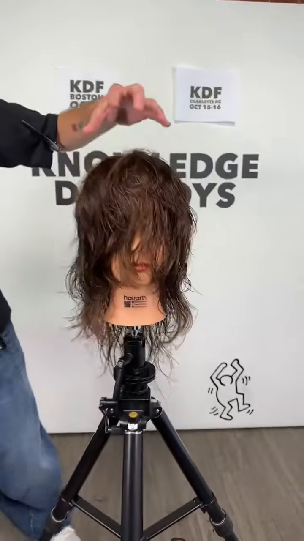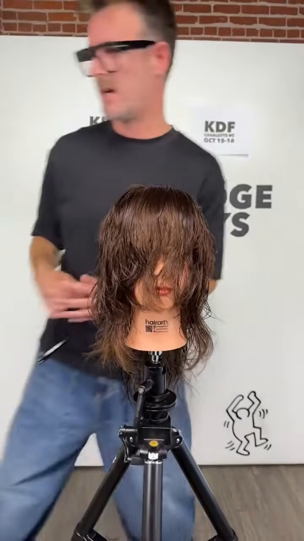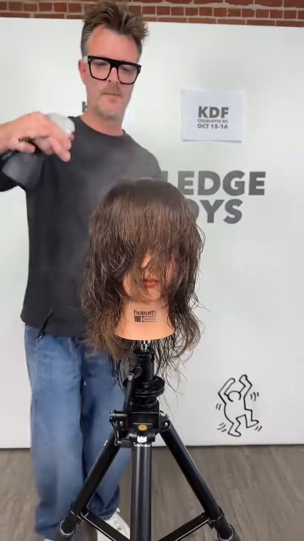So I've lifted everything up. So again, I'll just give it a little cross check. We need a bit of moisture in there.